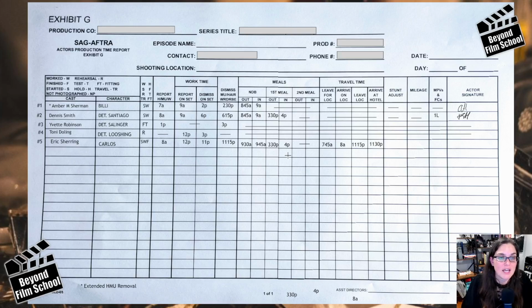Now let's take a look if he gained any dinner penalties. Okay, dinner penalties start 6 hours after they're back in from lunch. So that means he had to have broken for a second meal at 10 p.m. Now we wrapped him out at 11 and then he was out of hair and makeup at 11:15 and then he got home at 11:30. So because he is portal to portal and because he has travel time, his penalties go all the way until he gets back home. We're gonna take 10 p.m. and we're gonna count from 10 to 10:30, 10:30 to 11, 11 to 11:30. That's gonna be 3 dinner penalties.